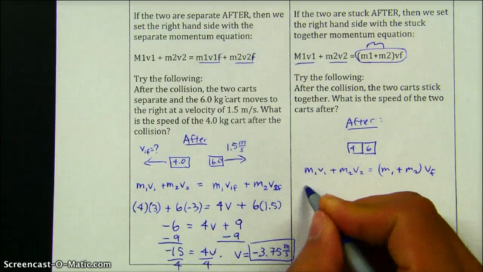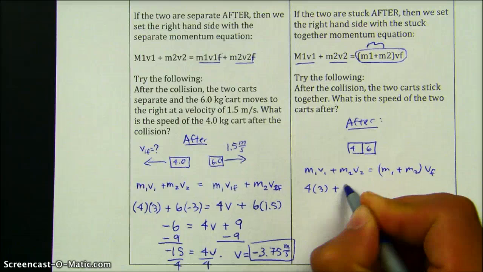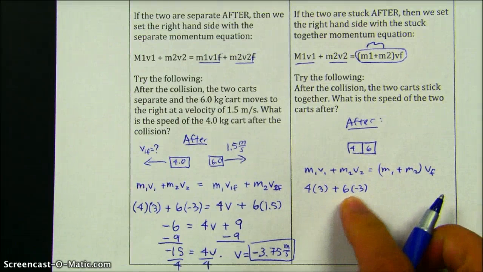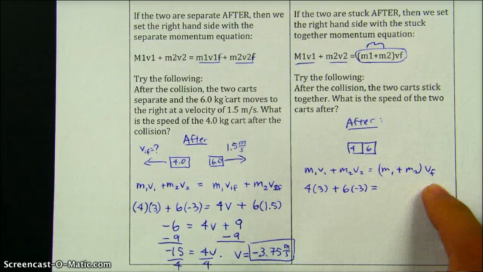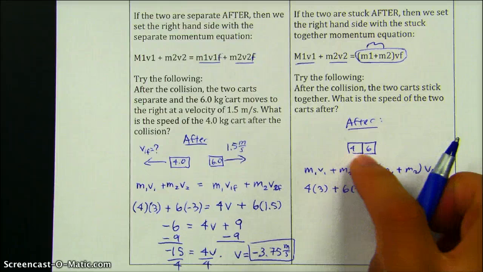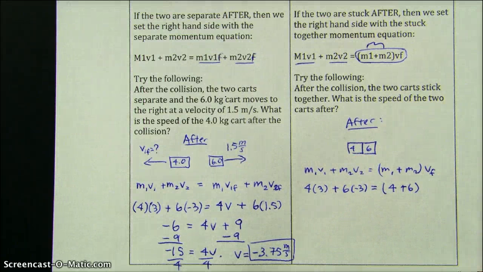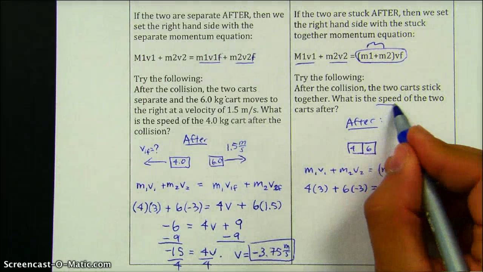Again, let's try to plug in everything, which we've already done before, but let's get some practice. We know all of these numbers were from before the collision, and now let's plug in the after-the-collision side. We know that mass 1 and mass 2 are added together, so 4 plus 6 times velocity final, which is what we're trying to find.